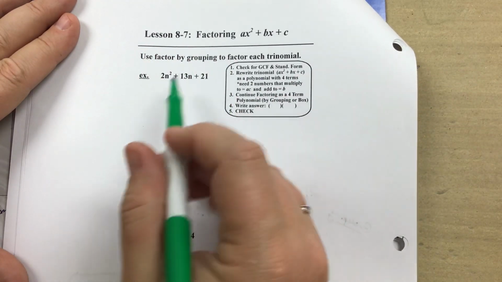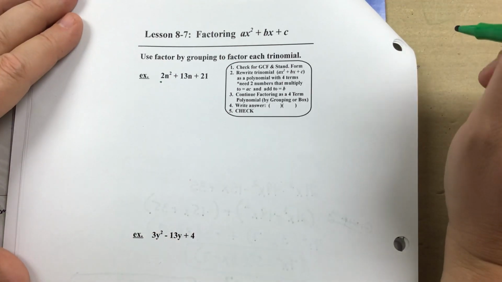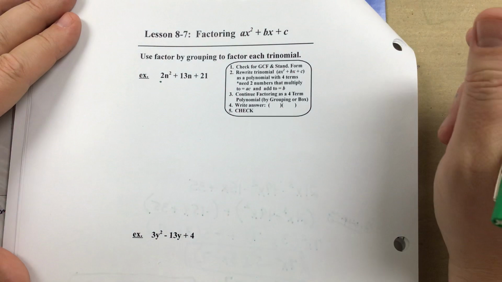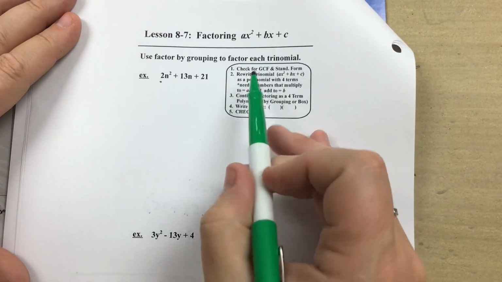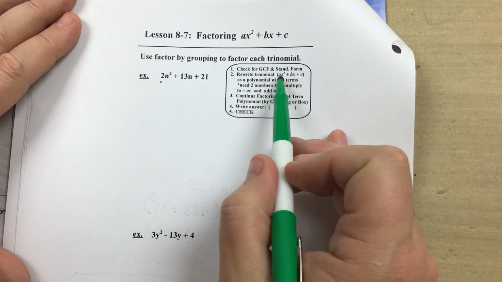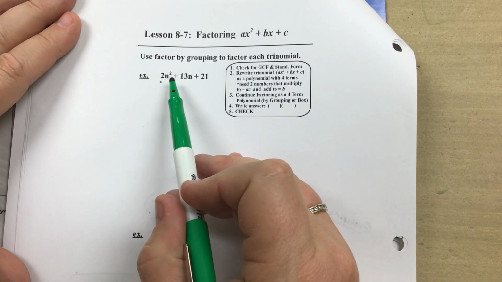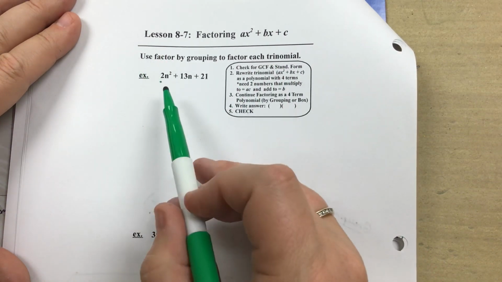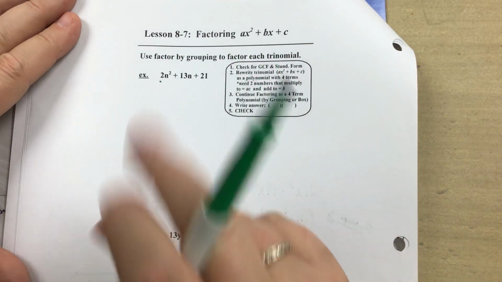So you can see on our first example, we have a 2 out in front, 2n squared plus 13n plus 21. And notice that we can't factor the 2 out of all three terms. So this is how we approach it. Step number 1, check for greatest common factor and is it in standard form. Yes, it is in standard form because we have an n squared, an n, and then a constant. And we do not have a GCF because we cannot factor anything out of all three terms. So that's step number 1 done.